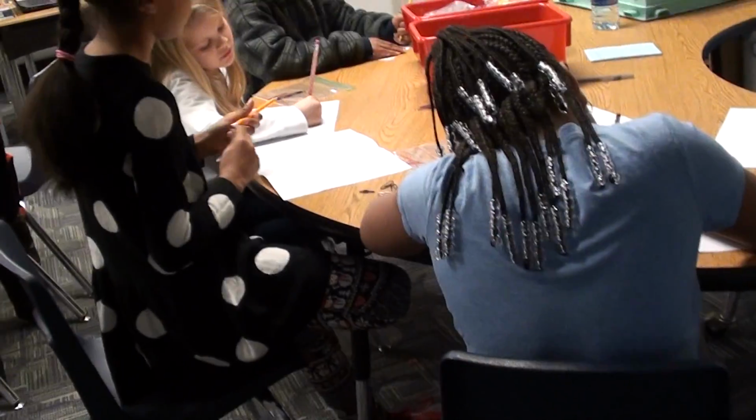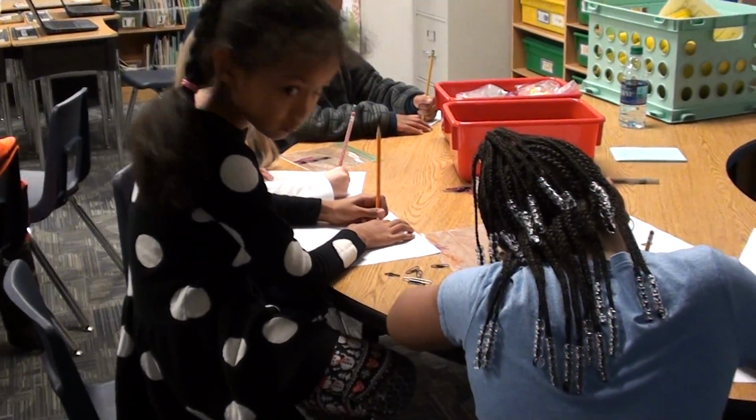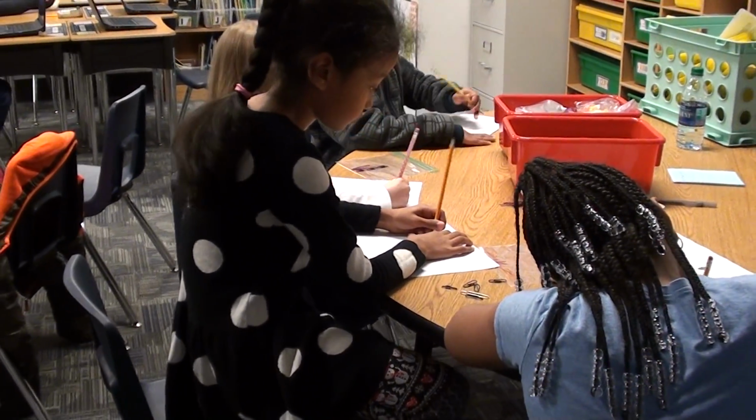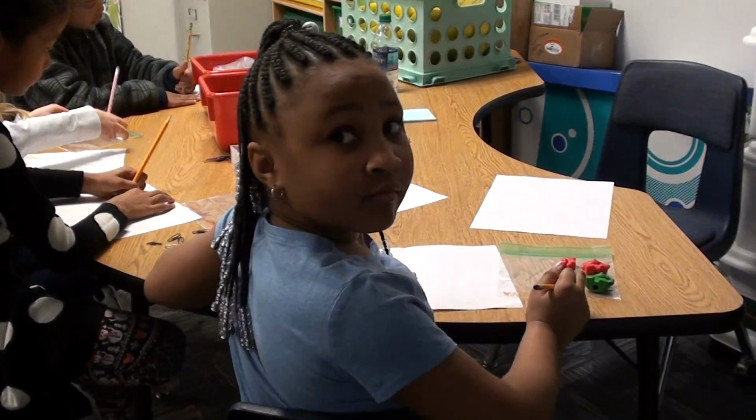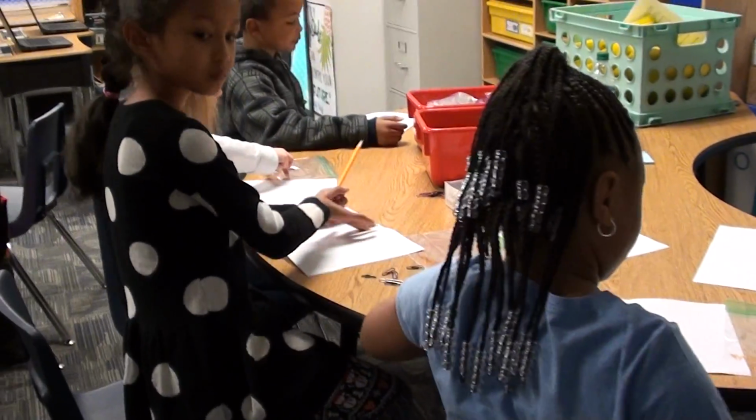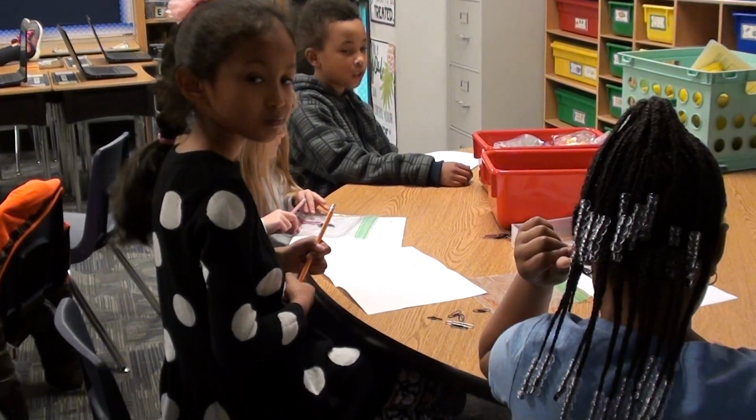Now they are reporting in their journals about the lima beans being grown. We have used both non-standard measurement, which is the mathematics part, and then we've used the plant life and basic needs as the science.